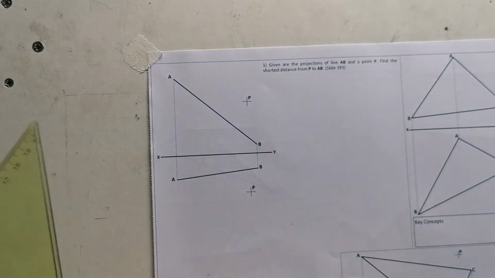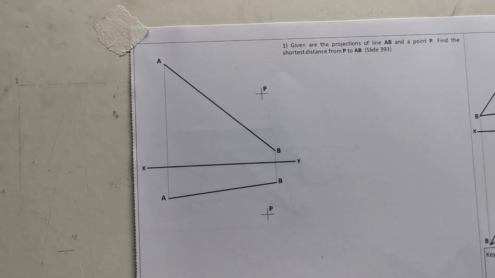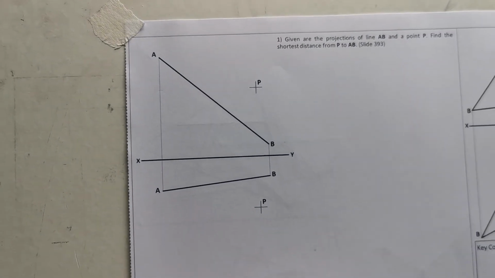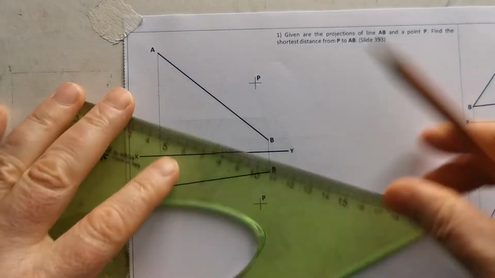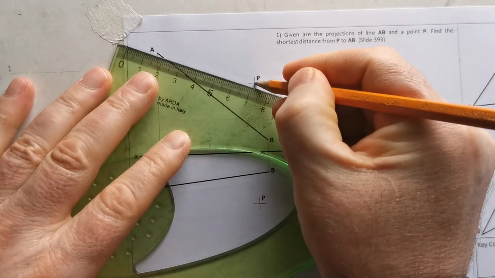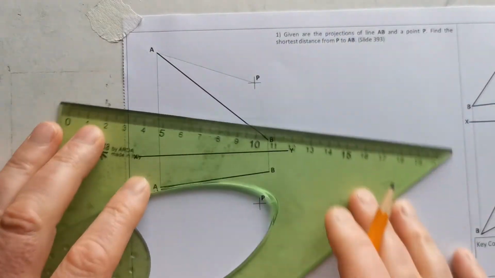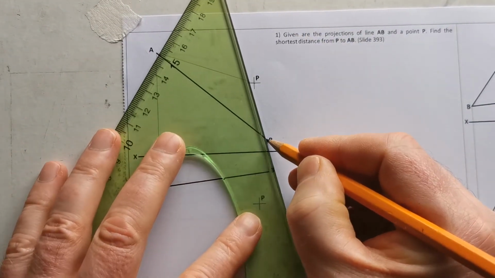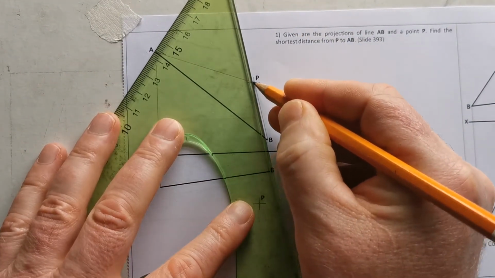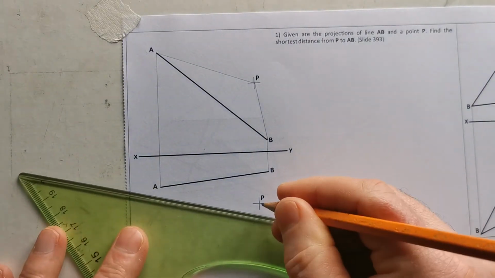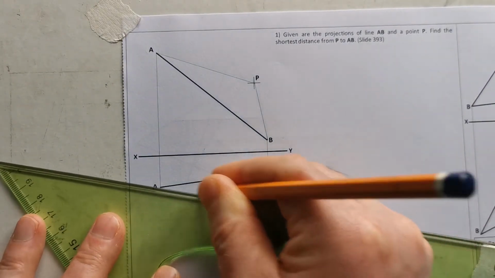It's that principle, but there are a few little bits and pieces that need to be taken into consideration. So step one, make a triangle. There's the triangle P and AB in elevation.